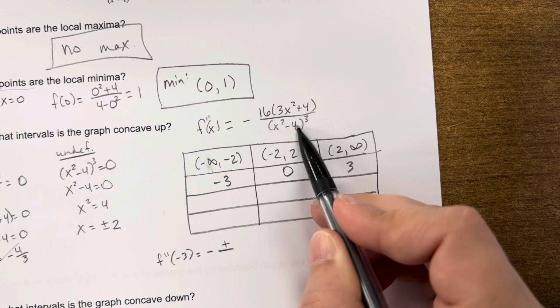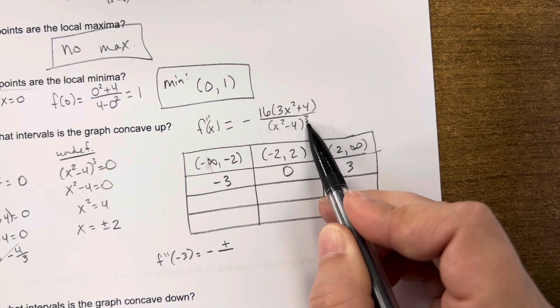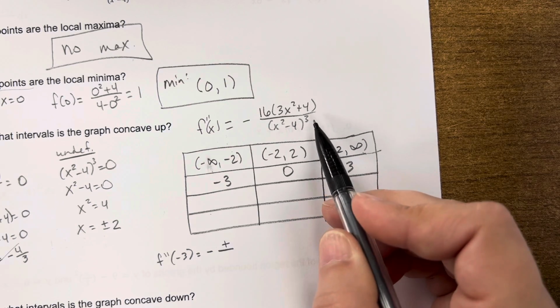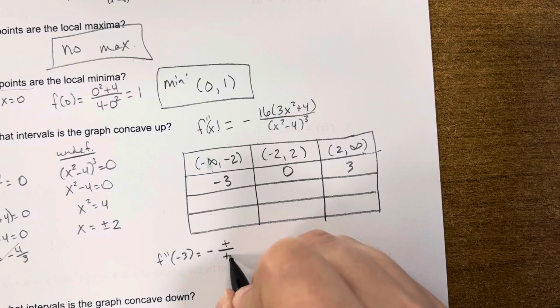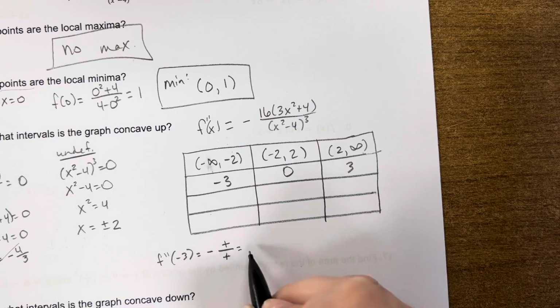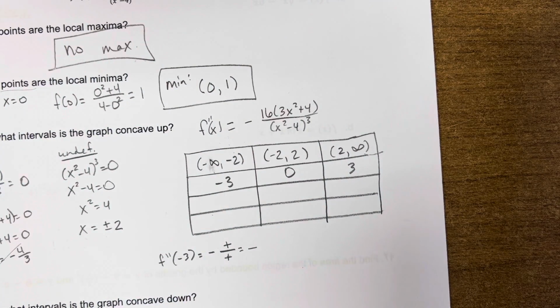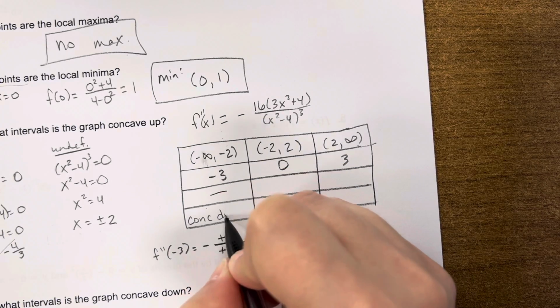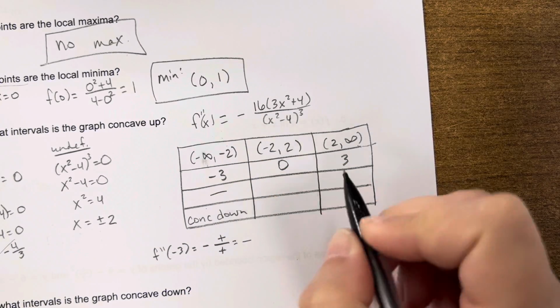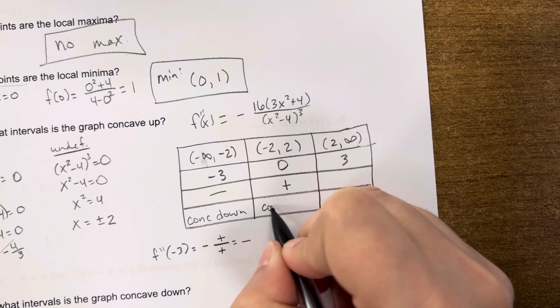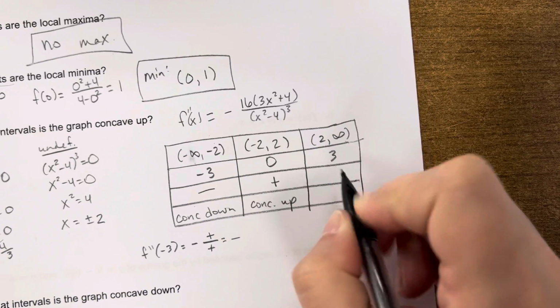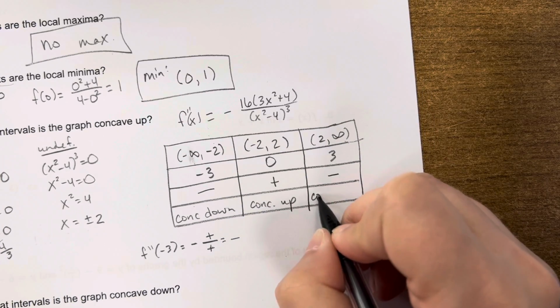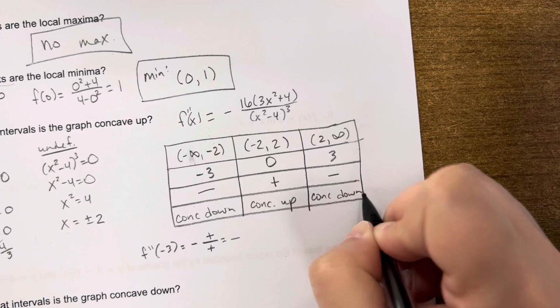Be careful with this down here, because when you cube it, it could be negative. In this case, it ends up positive down there, but there was a negative out front. So overall, it's a negative, which means it is concave down. The other two: this one ended up positive, so concave up, and this one ended up negative, so concave down.